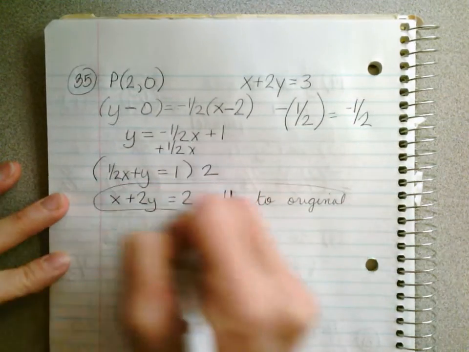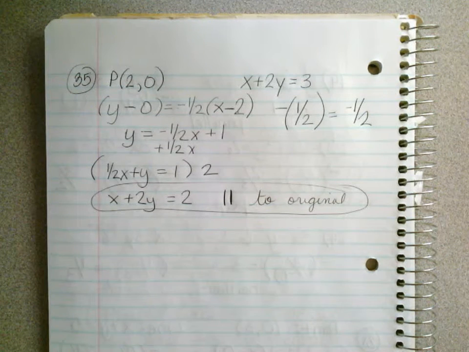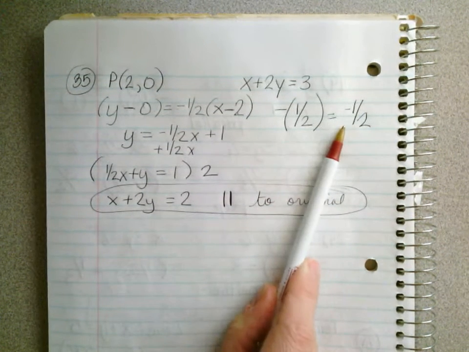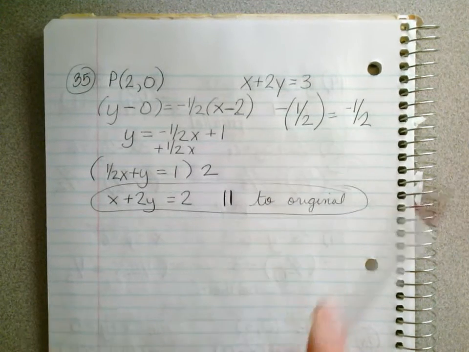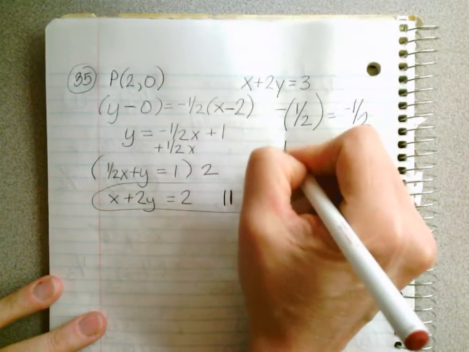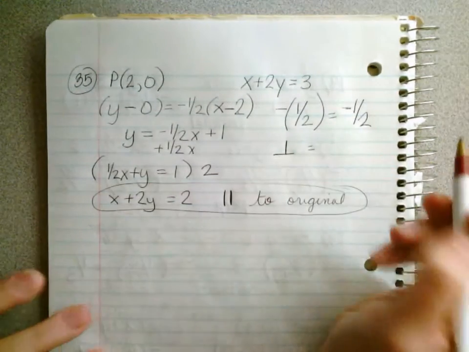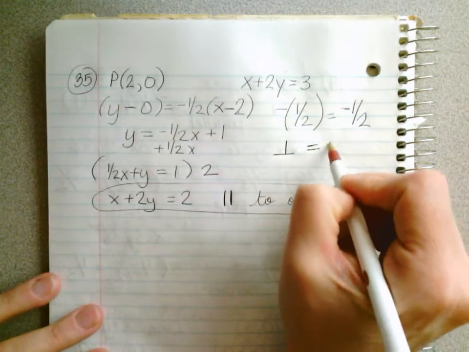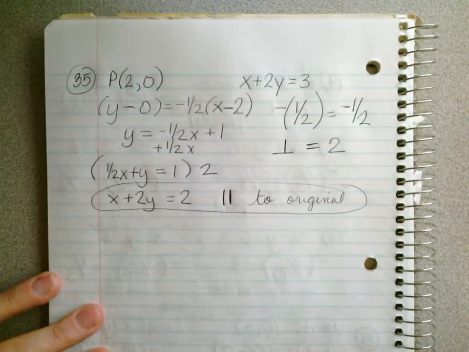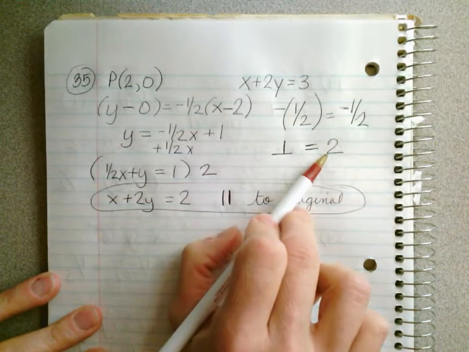Parallel to the original. x plus 2y is 2. Now, take this, get me its opposite reciprocal to get the perpendicular line. What will the perpendicular line's slope be? Opposite of negative is positive. Reciprocal of a 1/2 is 2. There's the new slope. This is the parallel line slope. This is the perpendicular line slope.